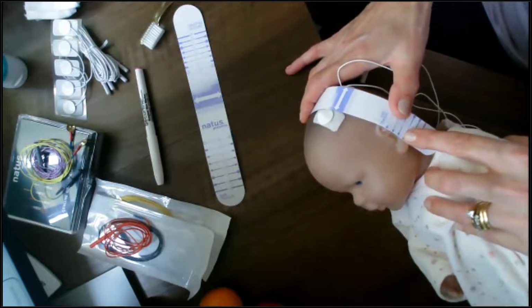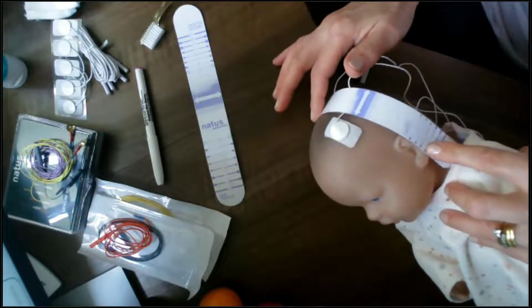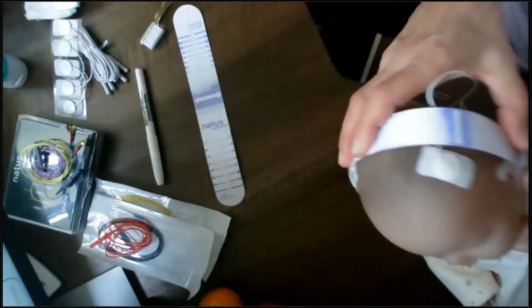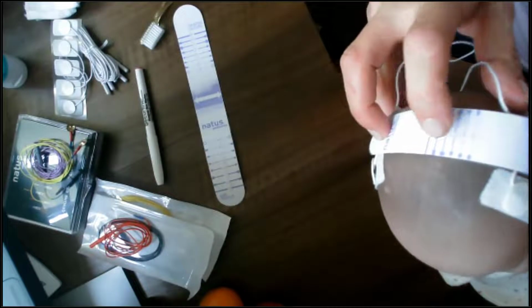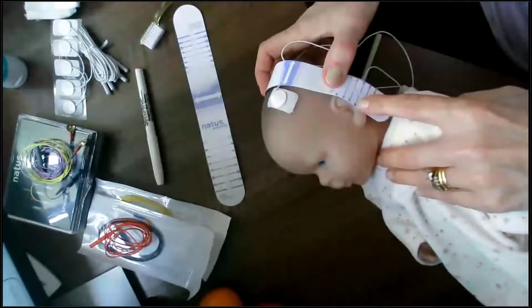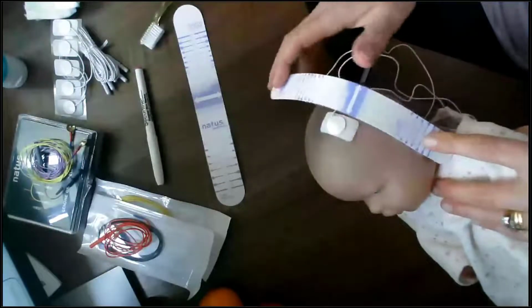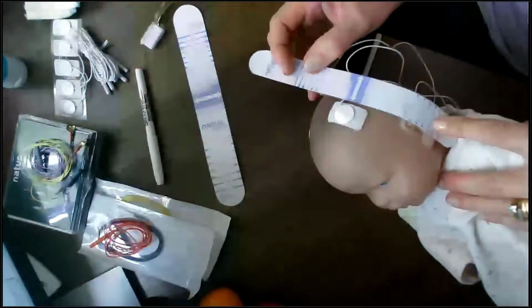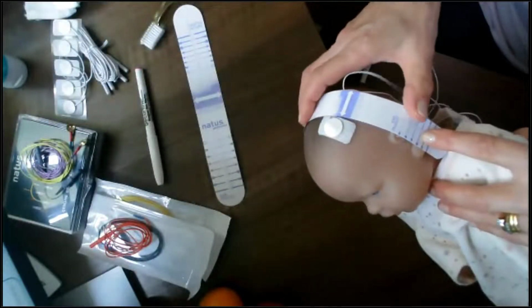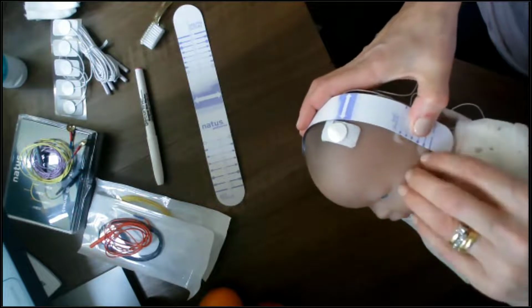And what I want to do here is slide this backwards and forwards until the same letter of the alphabet sits at the sagittal suture and the ear tragus. Now, I know from experience that on this baby, that happens to be the letter D because I've measured her a fair few times.